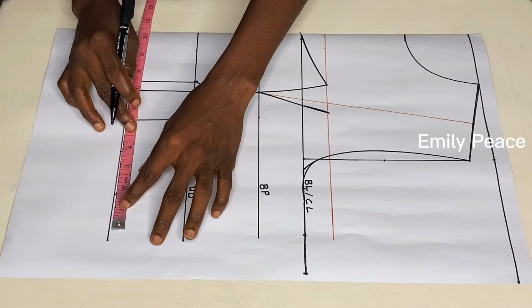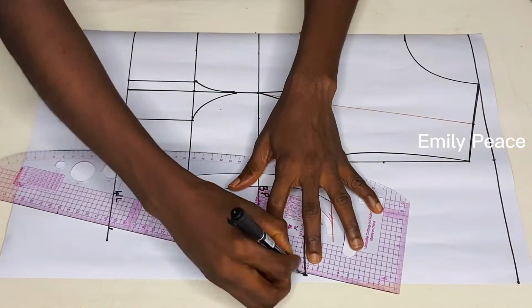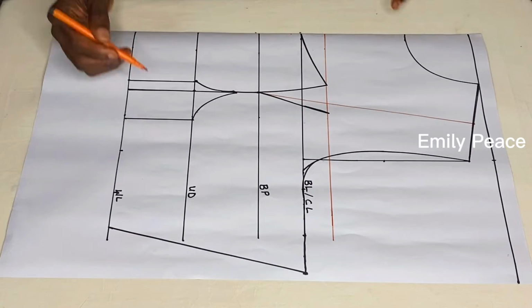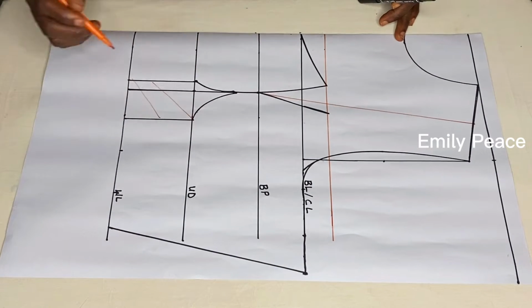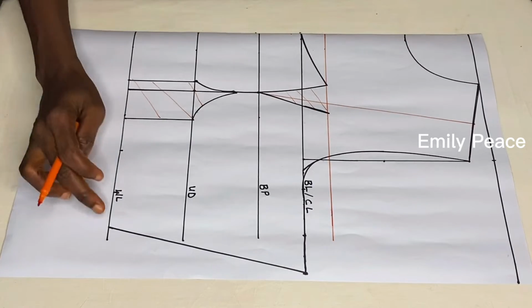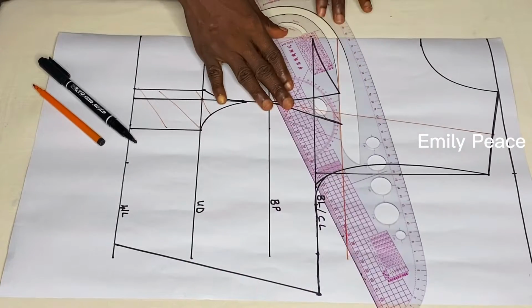I took in 2 inches for the dart, I added that back, and I added 1.5 inches for seam allowance, okay? By the time we are cutting this, we're cutting those parts off, and we added it on the side so that we won't be short of fabric.